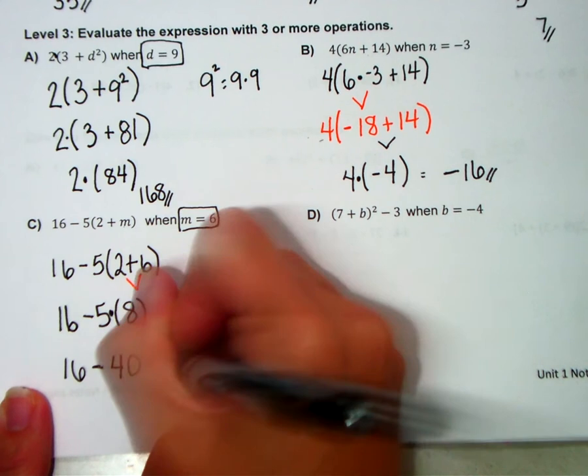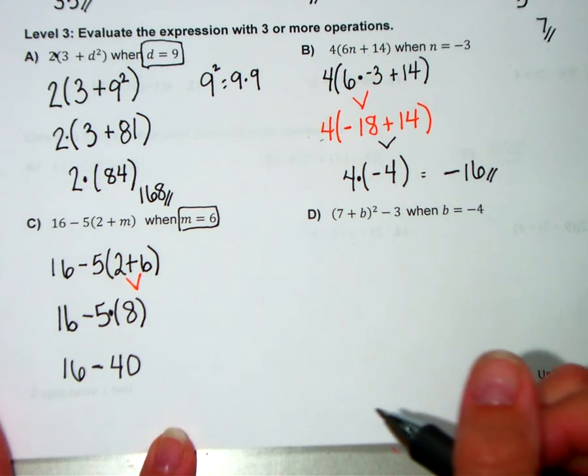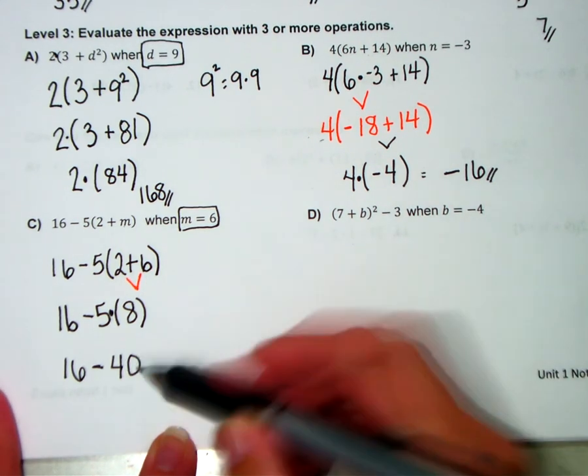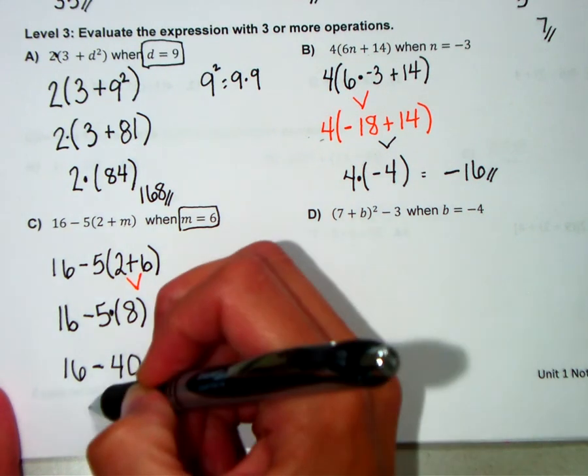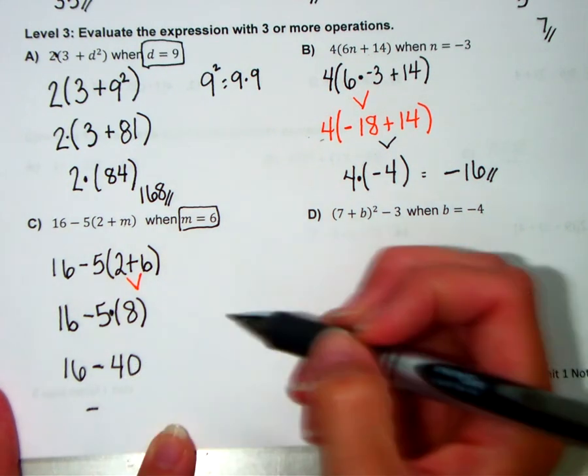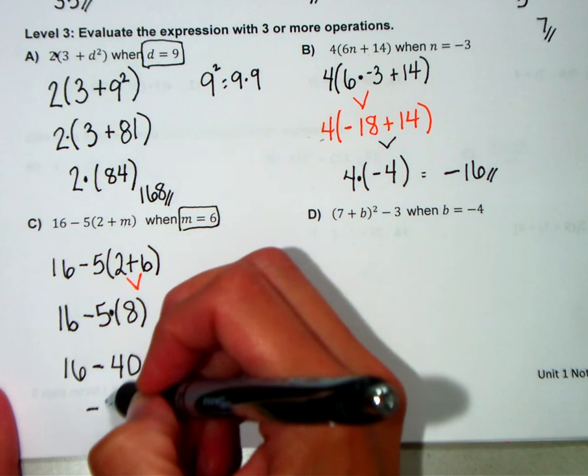And then you might want to grab a calculator again. This is another good time to grab a calculator and make sure you do that subtraction correctly, because it's going to be a negative. So negative 24.